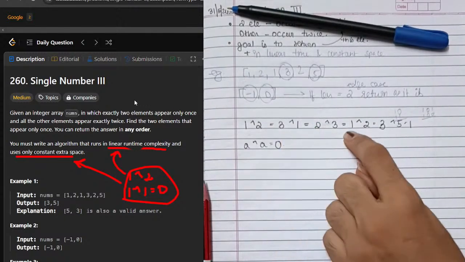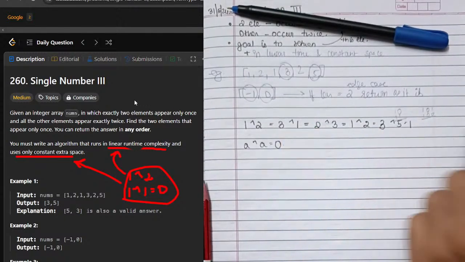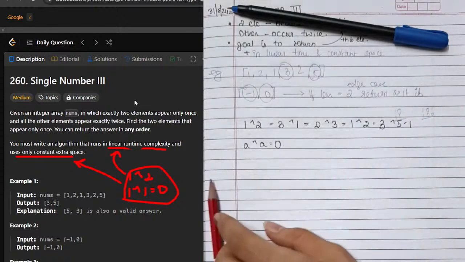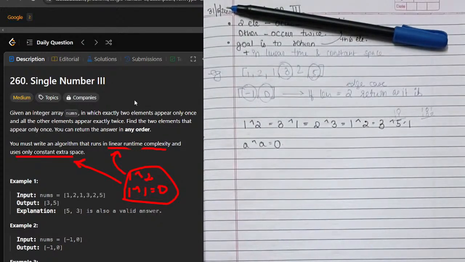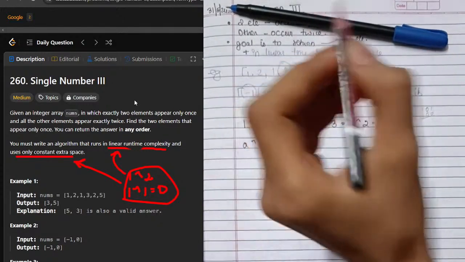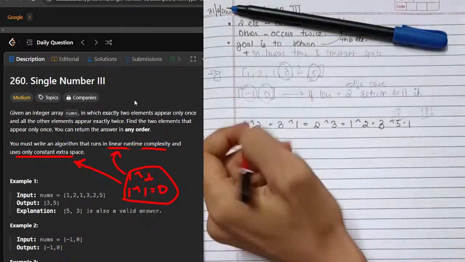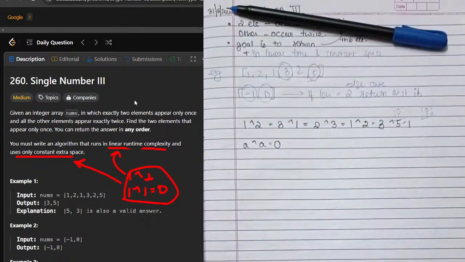3, 2, 1, 3, 1. Linear time, constant space. If we sort it, it will become n log n. We can't do that. XOR is the way, that is also known. How will we store these two values? Am I missing something in the logic of XOR? A XOR B equals B XOR A.